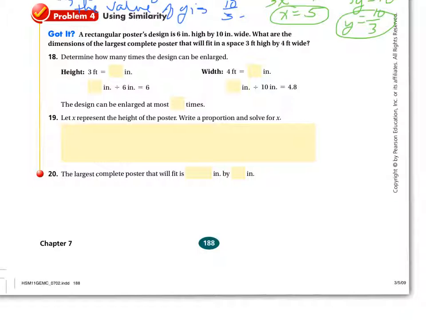Nobody has an idea? How about scale factor? Isn't scale factor the number of times one of the figures is larger versus smaller than the other one? That's what that scale factor means. So watch what they're asking you to do. Determine how many times the design can be enlarged. So the height, 3 feet, is to how many inches?